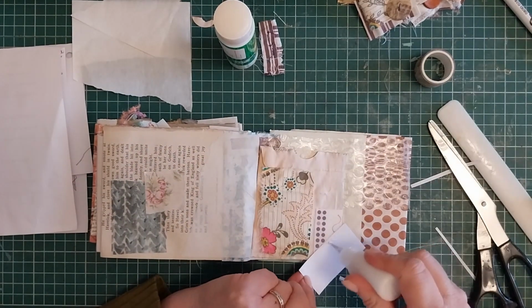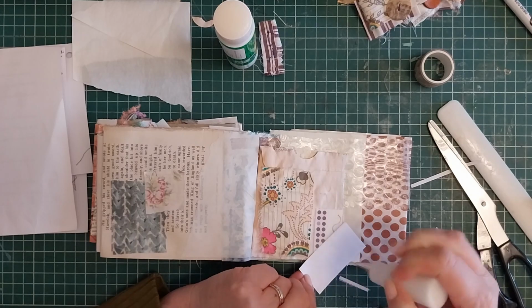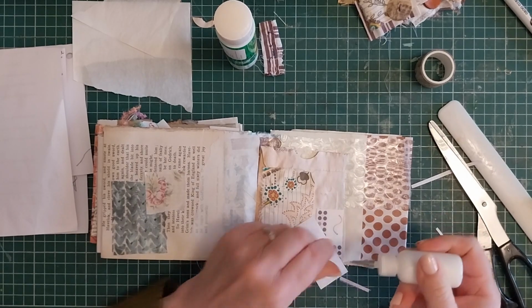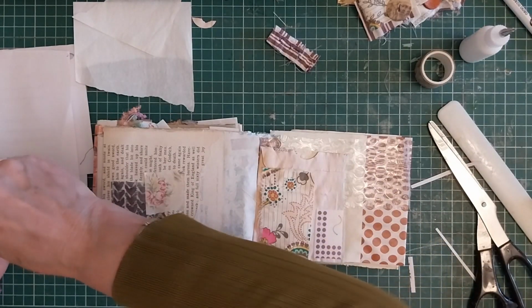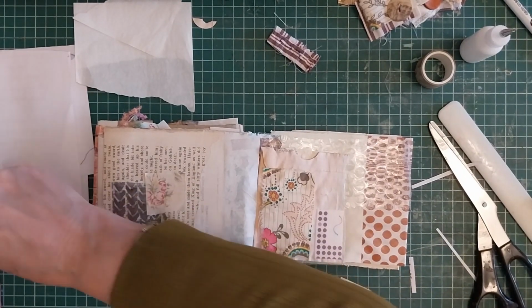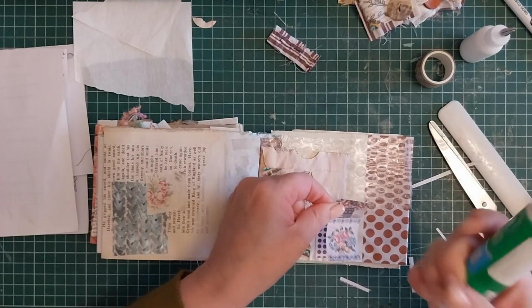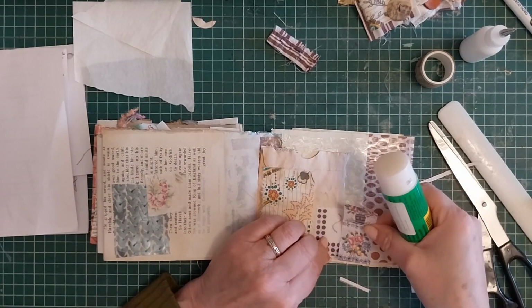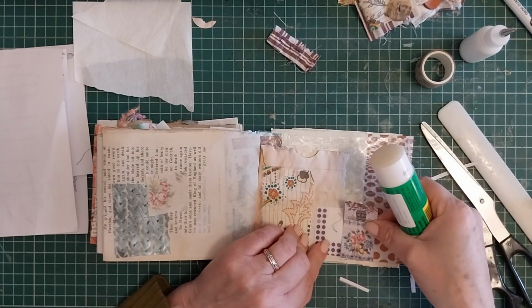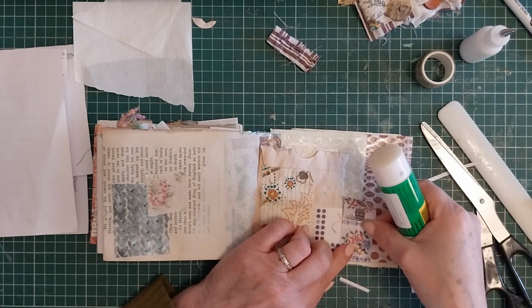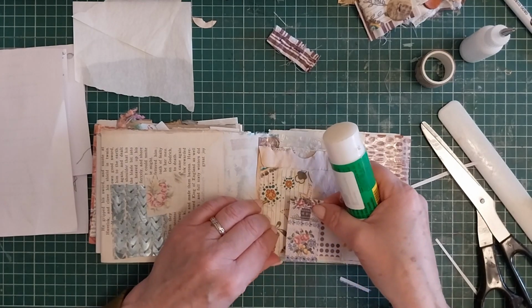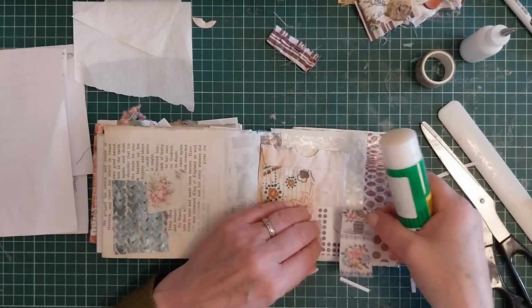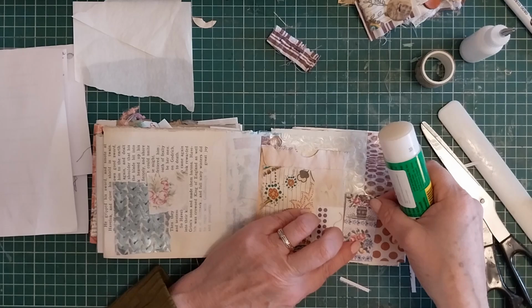Okay. My glue's gunked up now, look. Let me use this one. I don't know whether to put that there or where. Don't know where to put it now.